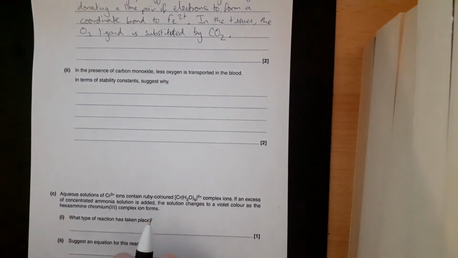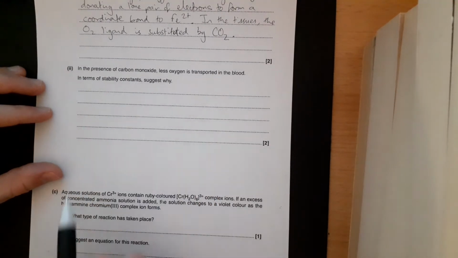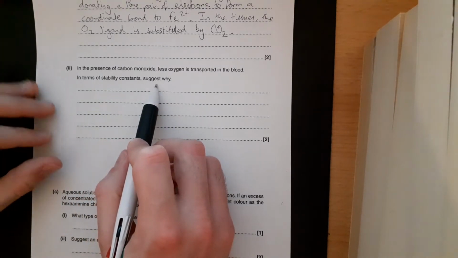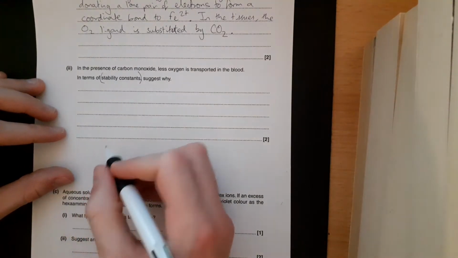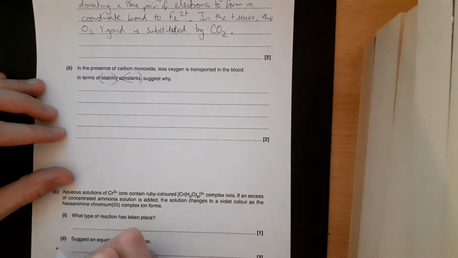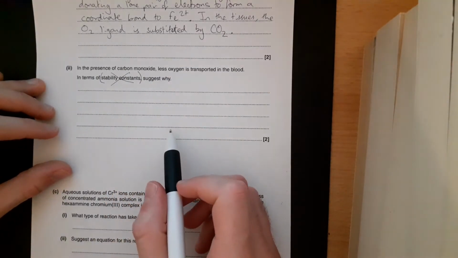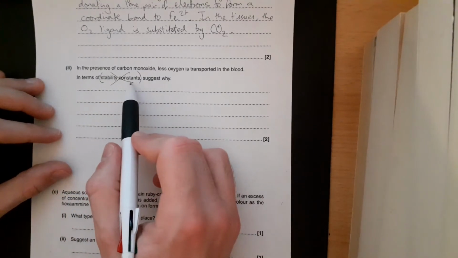Okay, then says, in the presence of carbon monoxide, less oxygen is transported in the blood. We know that carbon monoxide is toxic. And it says, in terms of stability constants, suggest why. Now, this bit about stability constants is not on the specification anymore, right? You don't need to know about that. But this bit about carbon monoxide is still on the specification. So you could be asked this question, but it won't talk about stability constants.